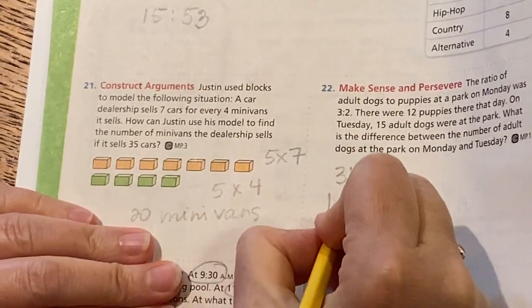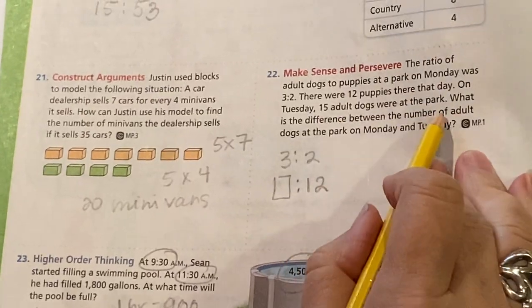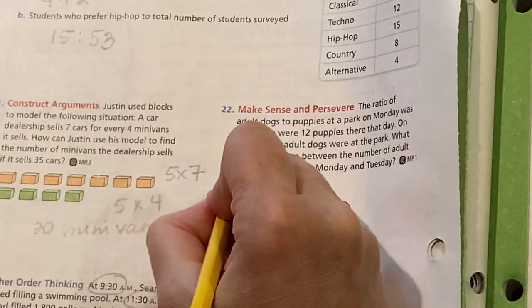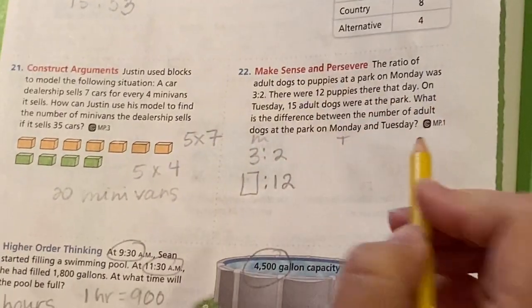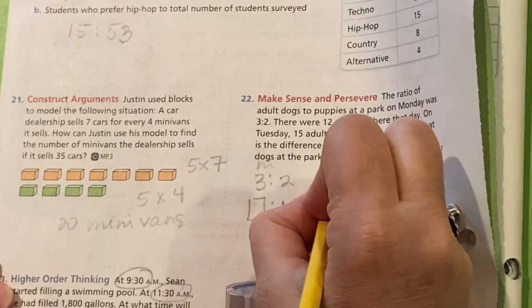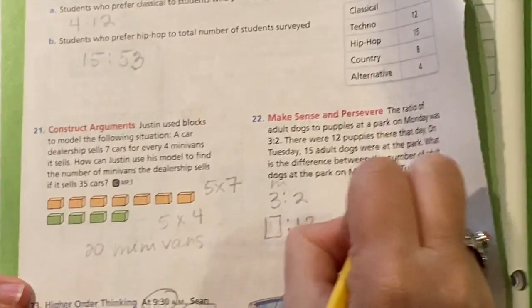And this is a missing value for now. On Tuesday, 15 adult dogs were at the park. 15, so this was Monday. On Tuesday, there were 15 adult dogs. Okay, so adult dogs is the first number.